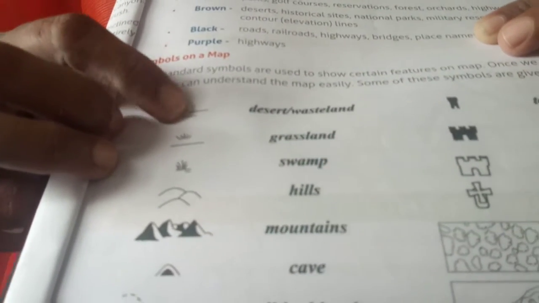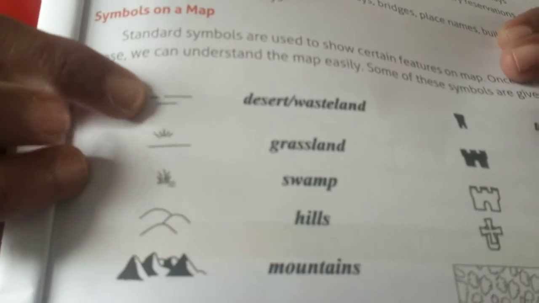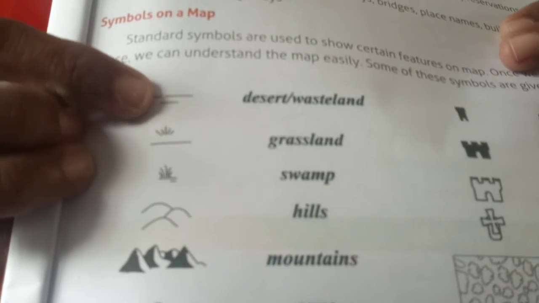So if you see these symbols on a map, it tells us those places are a desert or a wasteland.